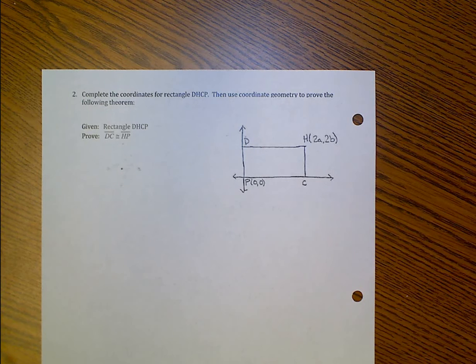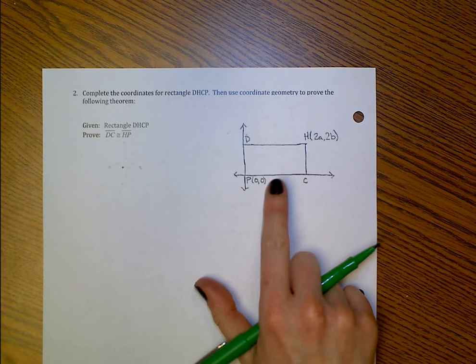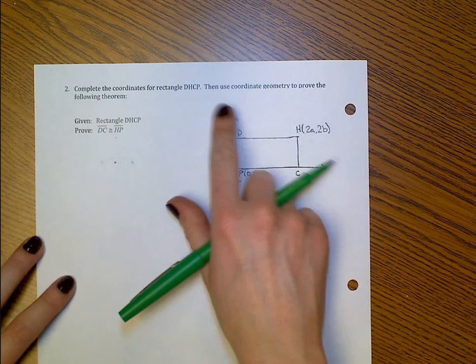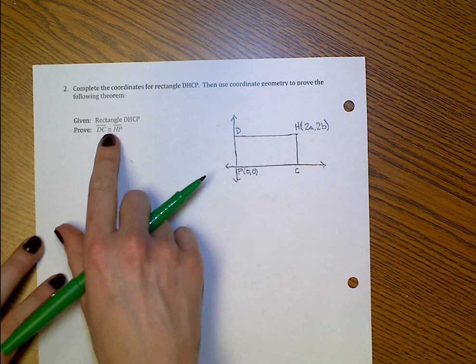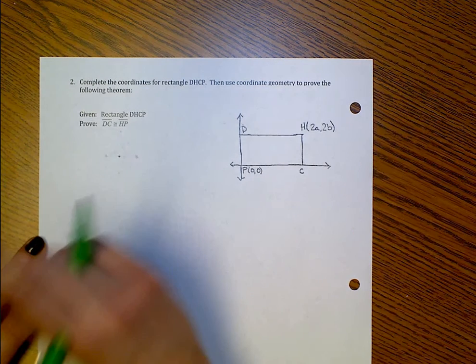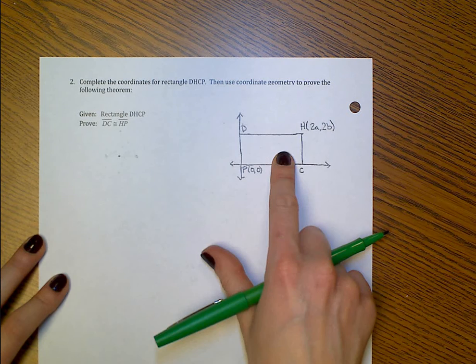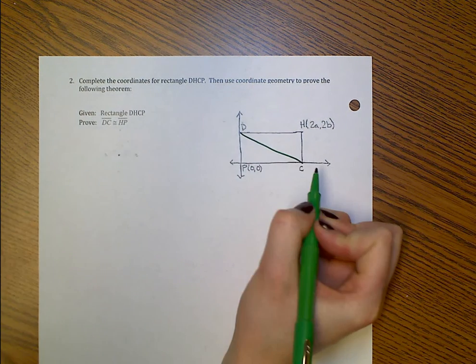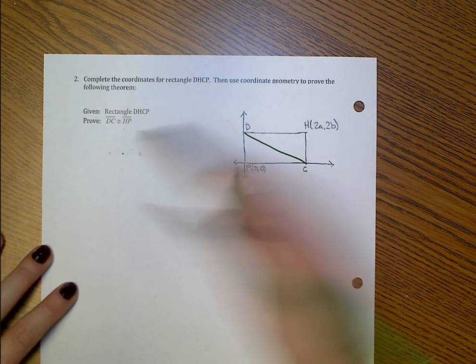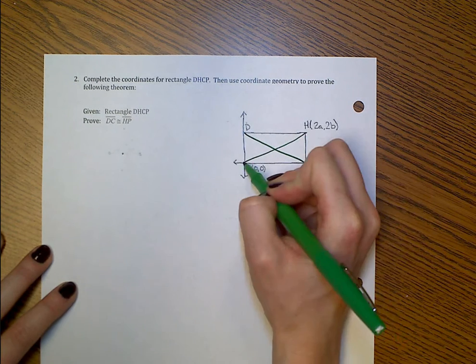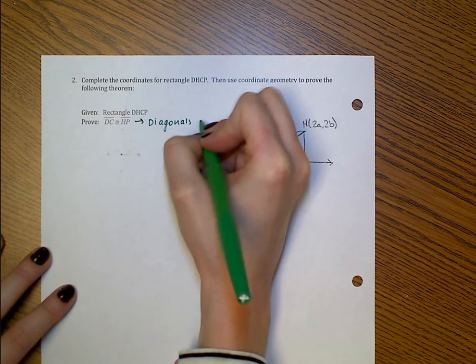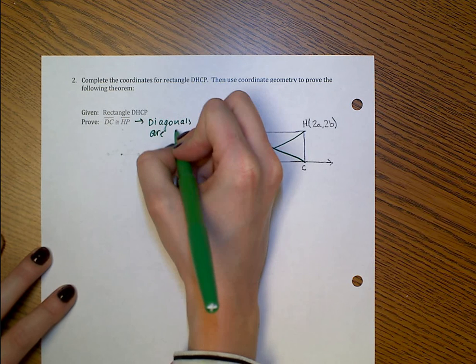So flip it over to the back. Here's kind of where we put it all into play. They've plopped the rectangle on the x and y axis right here, and they want me to use coordinate geometry to prove the following theorem. We learned it as one of our properties: in a rectangle, DC, which is that diagonal, is congruent to HP, the other diagonal. So really, we're just trying to prove in a rectangle that the diagonals are congruent.